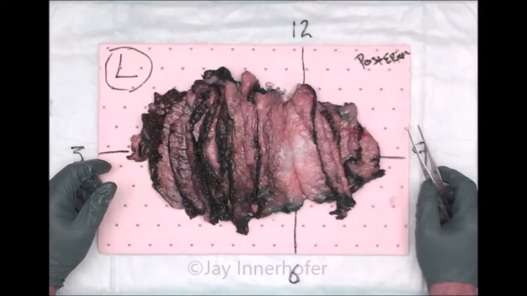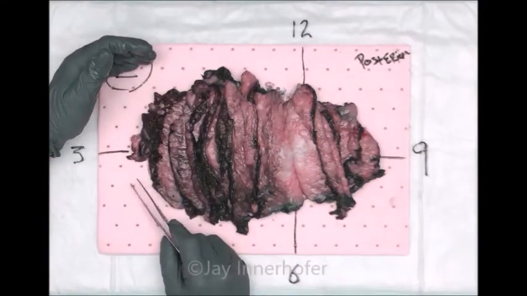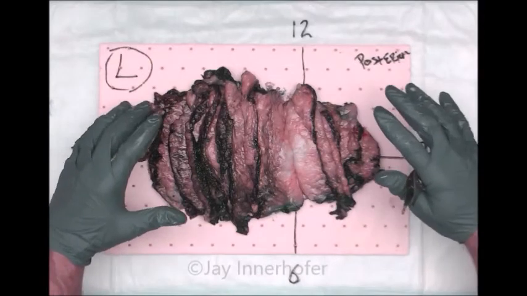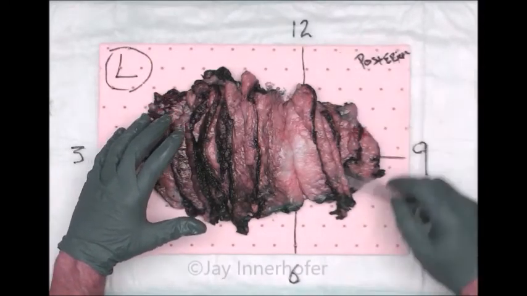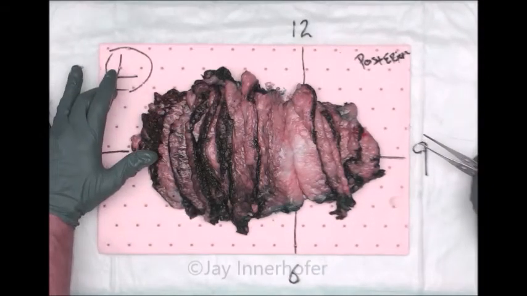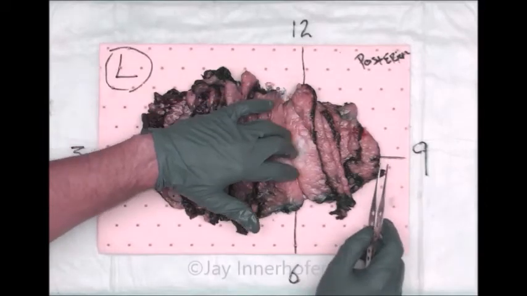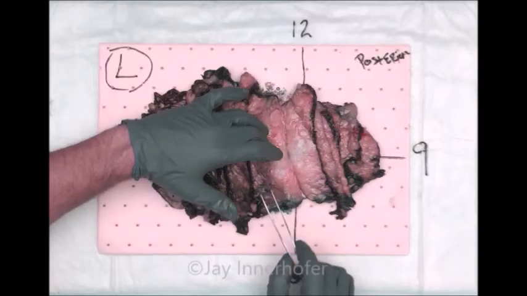So I've sectioned the specimen, I've palpated it, and this is what I found. As I sectioned from the medial to the lateral aspect, looking at the breast from a posterior view, we've got our clock face here, 12 o'clock, 6 o'clock, 9 o'clock, and 3 o'clock here. This is the left breast. As I go from medial to lateral, here are the nipple ducts, okay?